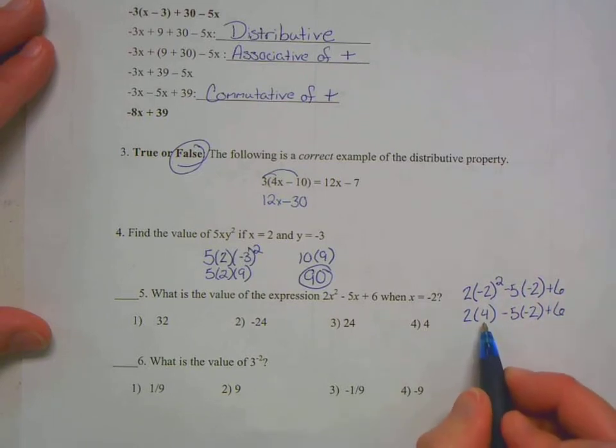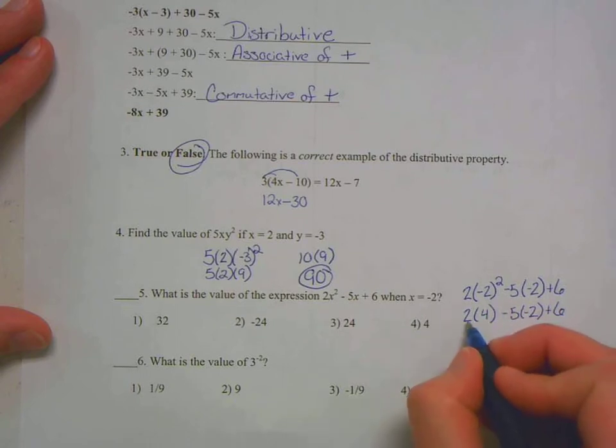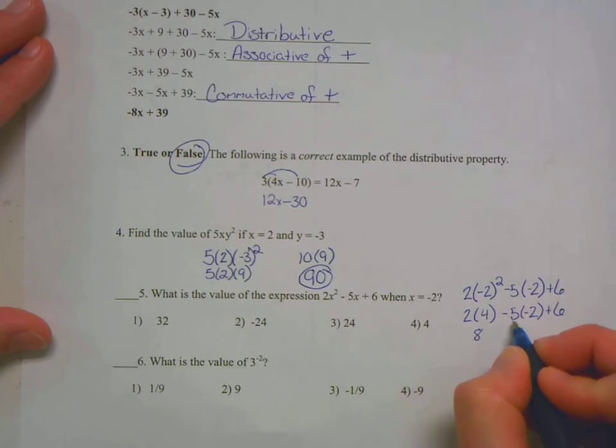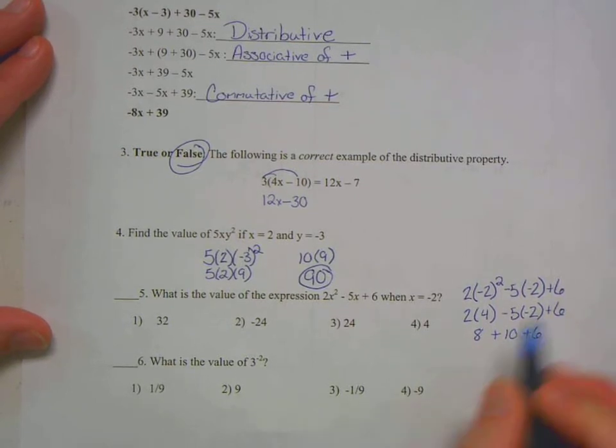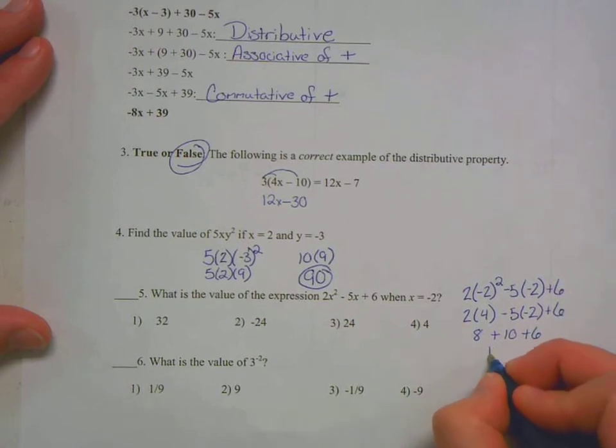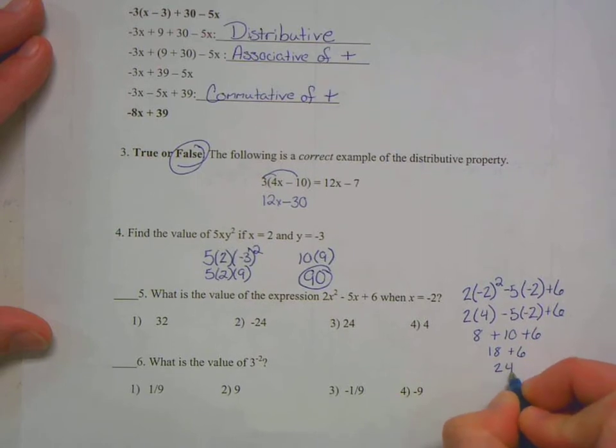Then I can do my multiplication, and there's 2 multiplications, so I'm just going to go left to right here. So 2 times 4 is 8, and then this minus 5 times a negative 2 would be plus 10 plus 6. And again, just addition left, so I'm just going to go left to right. 8 plus 10 is 18. 18 plus 6 would be 24.